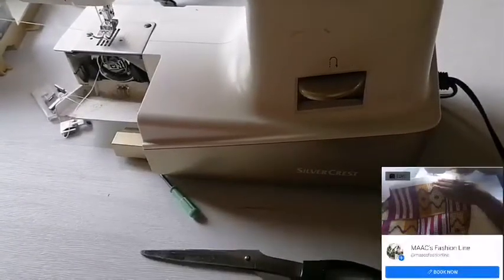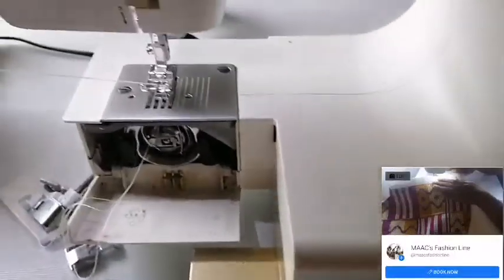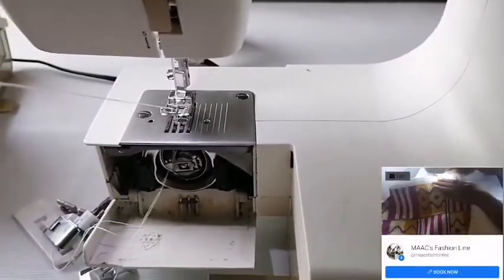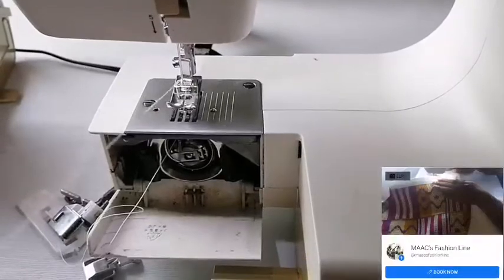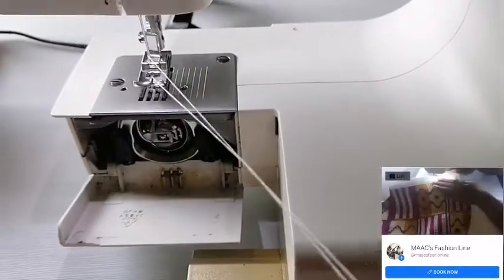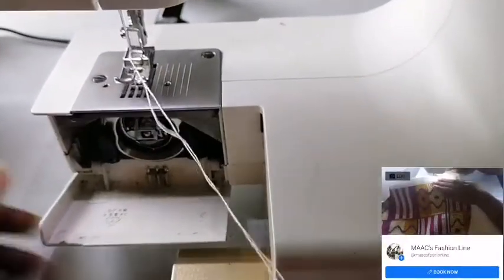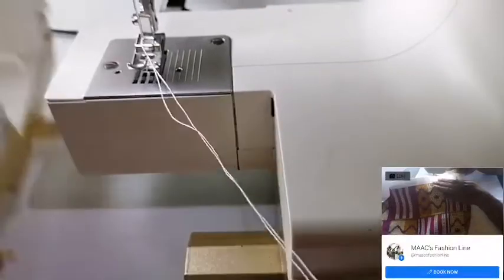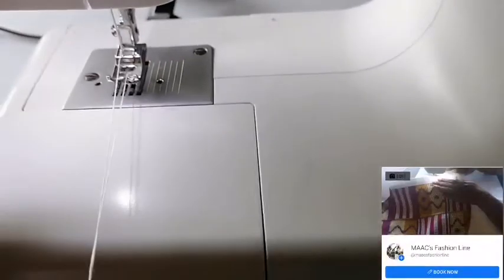Even if it doesn't come up, still regulate it. And you can see that when you look inside, it is pulling. It is going to pull the thread up. Then you pull it. So it's up. You have your thread well fixed or passed very well. And so this is it. So with this, you can sew.